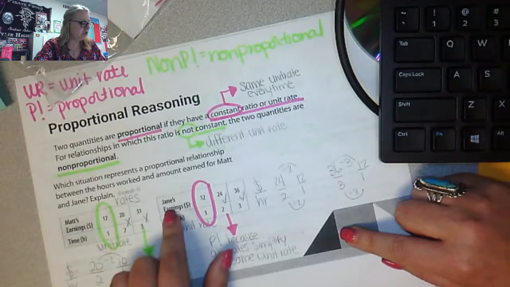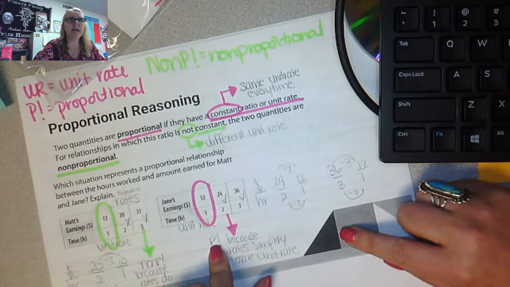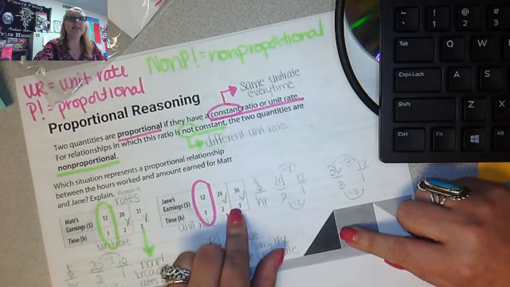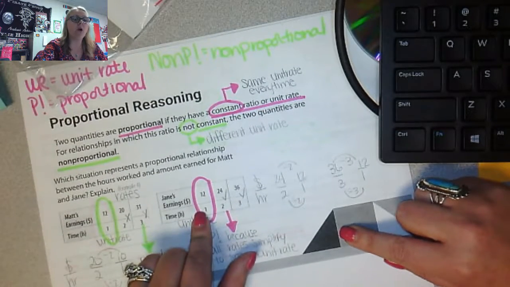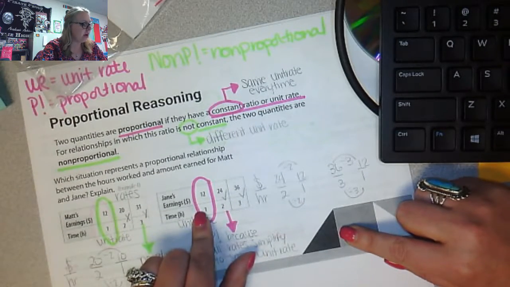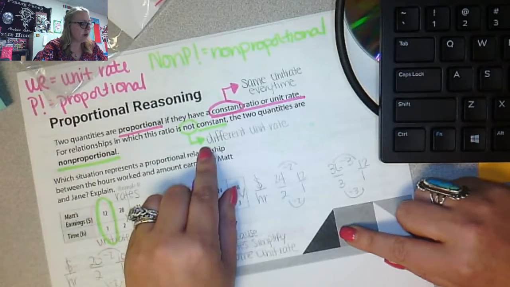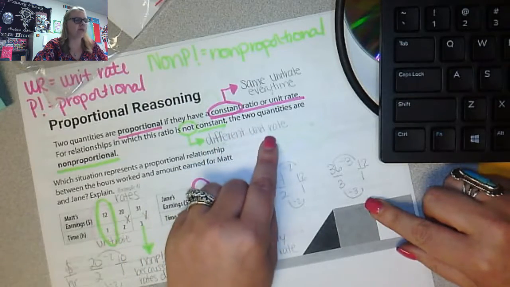We said that Jane's life is proportional because we were able to take the rates of 24 over 2, 36 over 3, and simplify them back to the unit rate of 12 over 1. We also talked about non-proportional. That's when your rates are not consistent, meaning you have a different unit rate every single time.